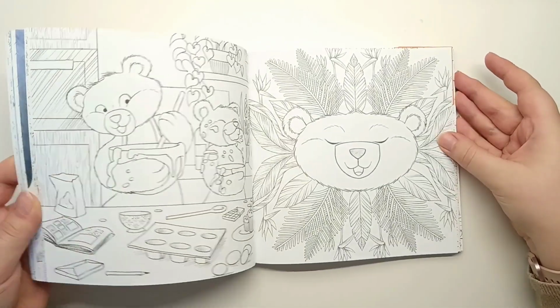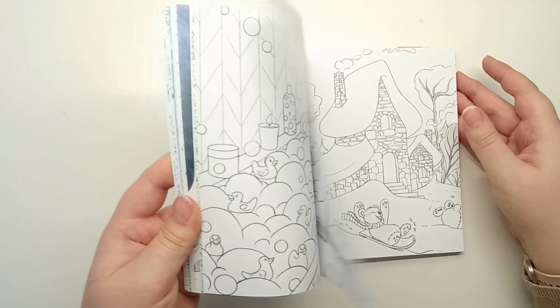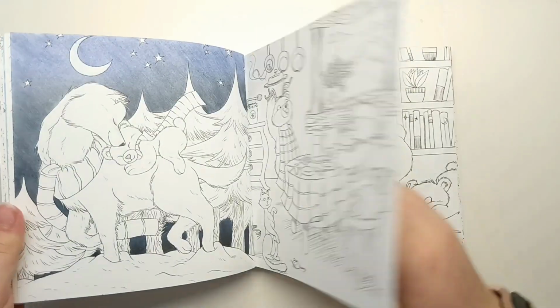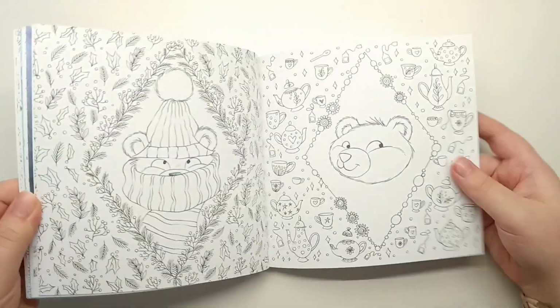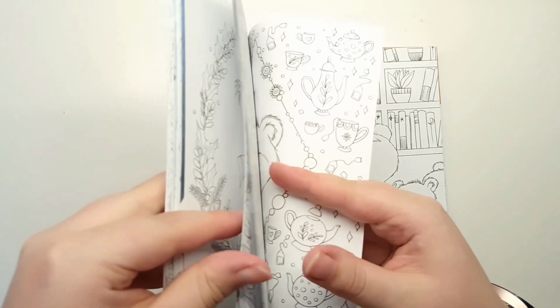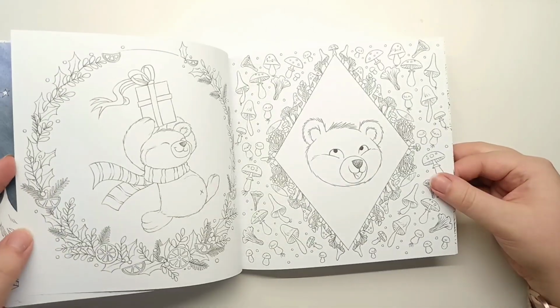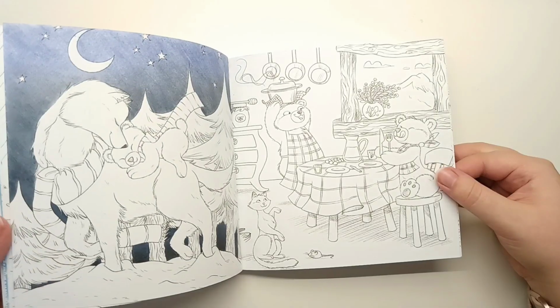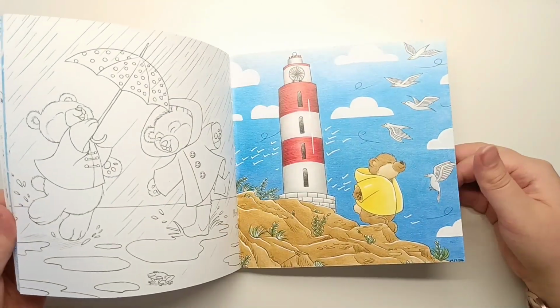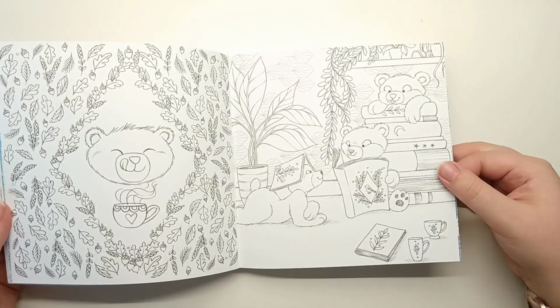I thought we might find some more autumnal pages in here, but they haven't so far. Got this one with the mushrooms, but that's not jumping out at me. It's one I've already coloured.